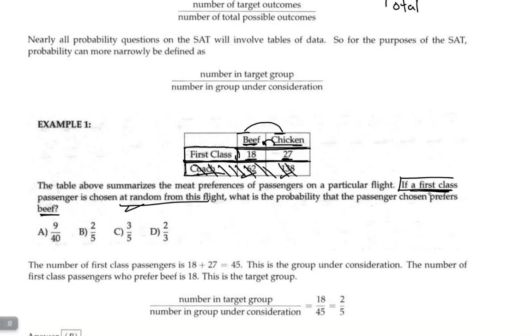So the probability that the passenger chosen prefers beef: we have that the total number of passengers who preferred beef is 18. So that's the target over the total number. We have the total number of passengers in the first class preferring either beef or chicken.